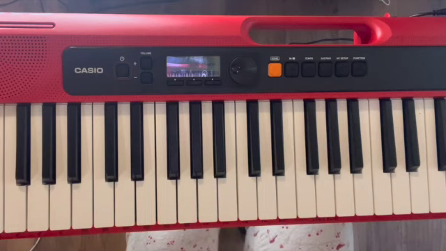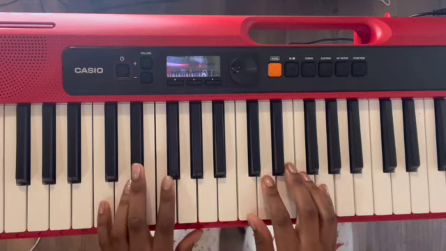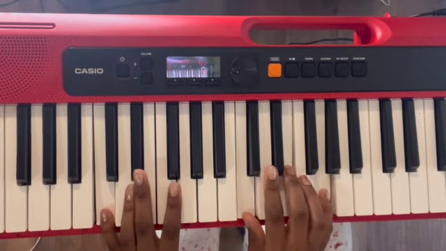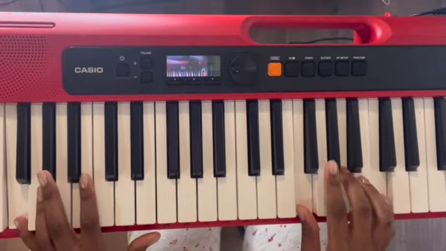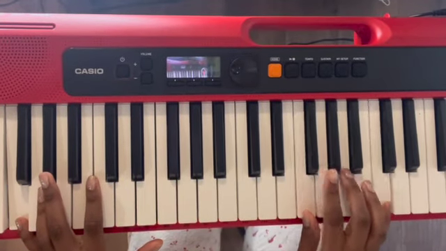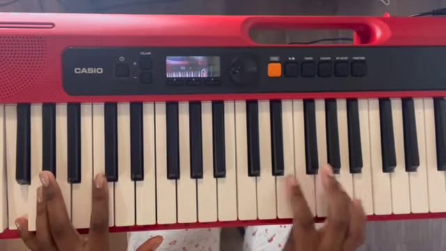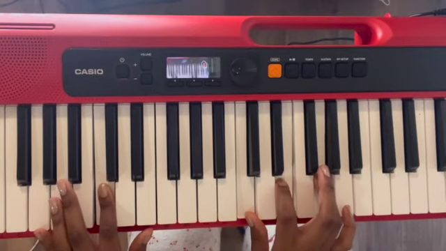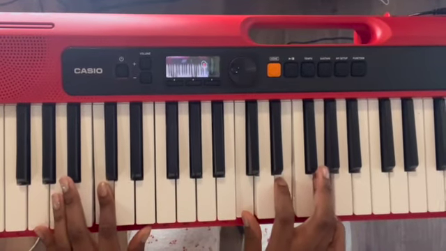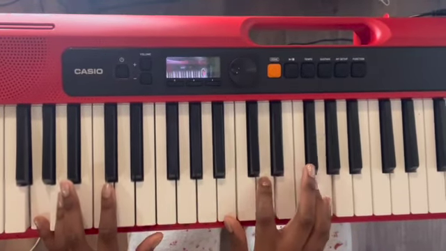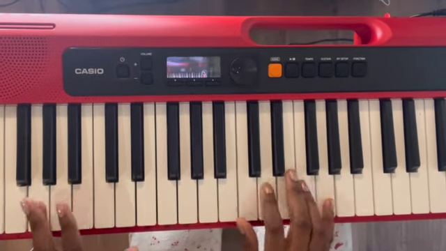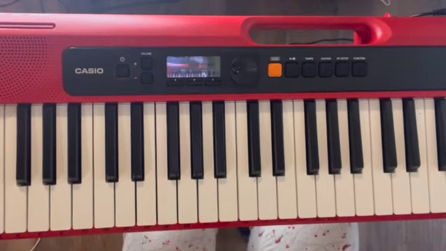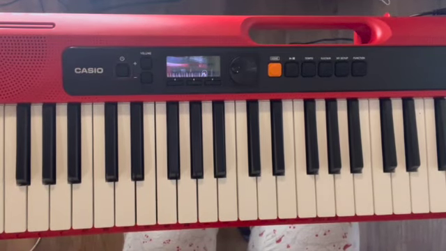So this is how that would sound. Okay, so that's one way, just playing the chord straight.